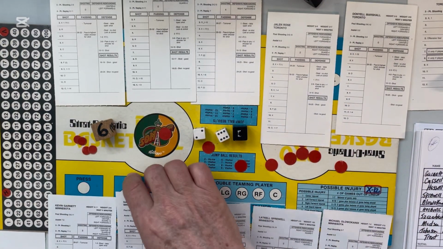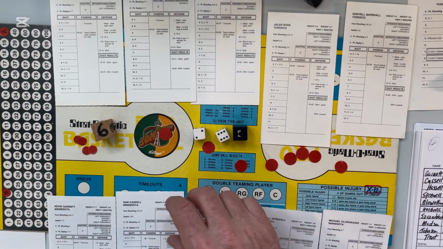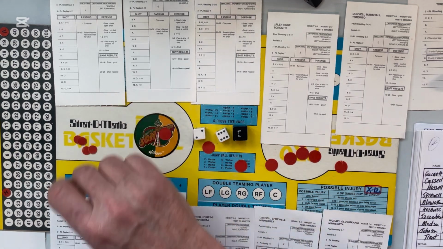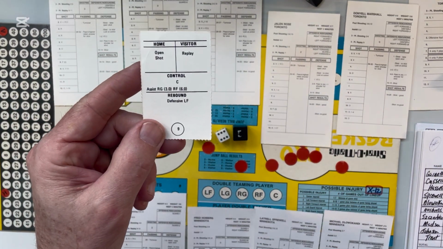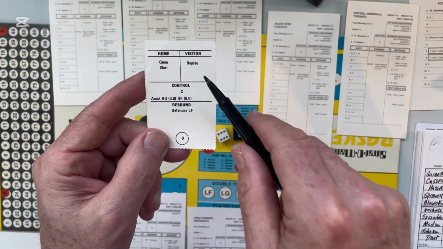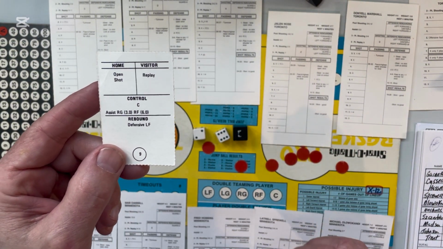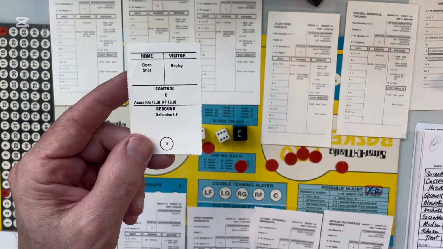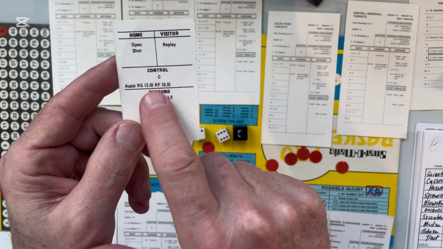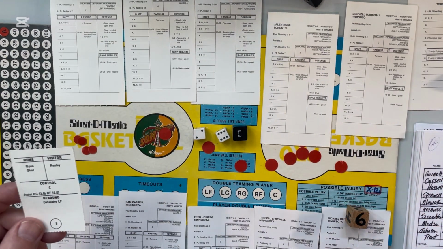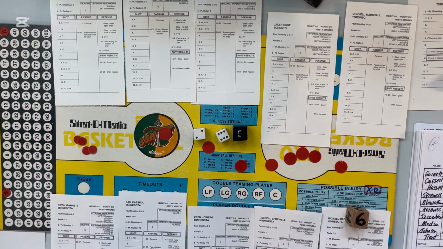So control is going to go to the left forward. And that is going to be Kevin Garnett. So Kevin Garnett's got the ball. Going to pull a card. And again, we're going to go to visitor. We get a replay. So on a replay, you get 3 of them. Once you have 3 replays in a row, it's a 24-second violation. So I give control to the center.